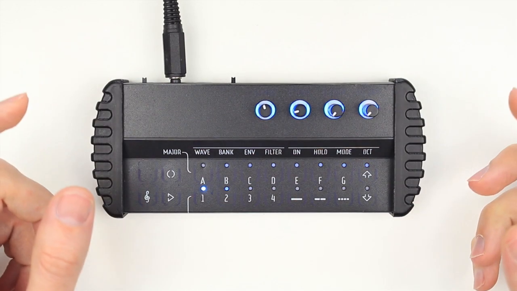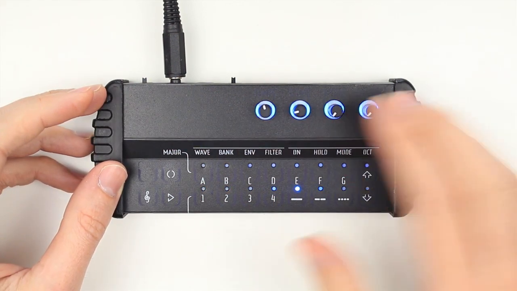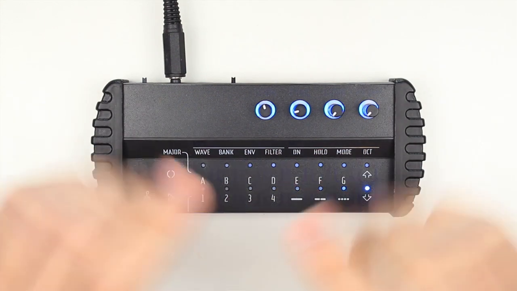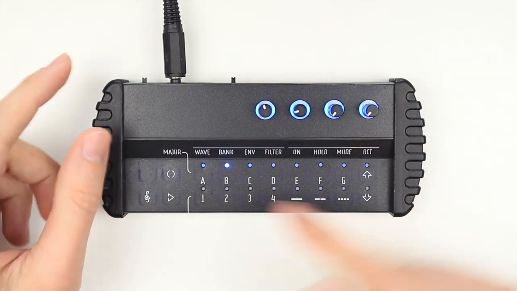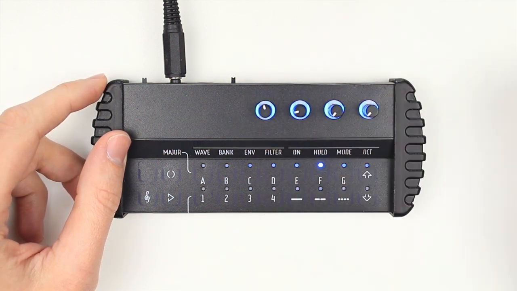Now to tweak the sound, the timbre of the sound, you got these 4 controls here, which go actually into deeper levels of control, which are organized in these 4 pages. Let's just tweak some of those knobs and see how they sound.